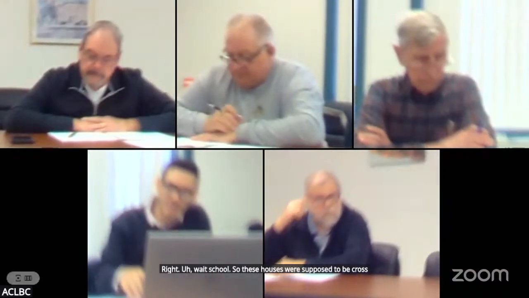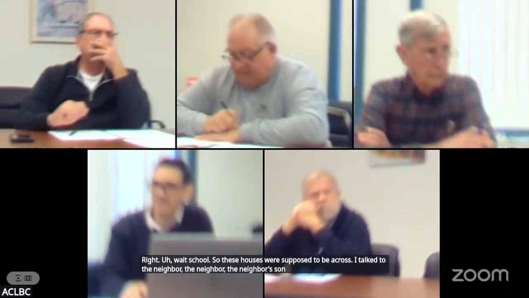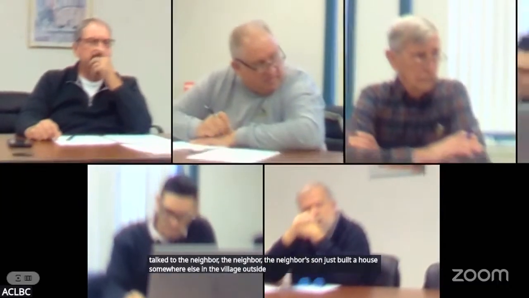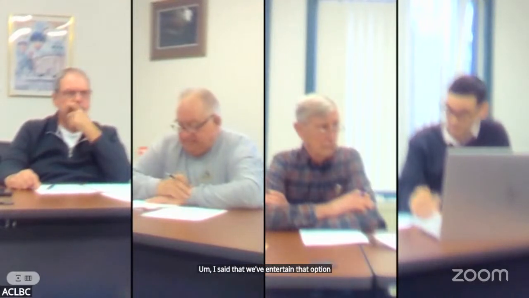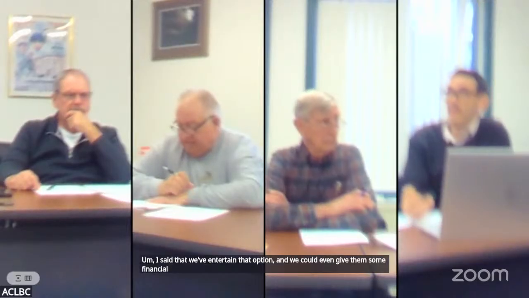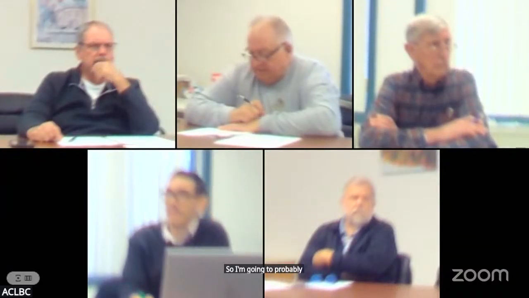So these houses were supposed to be across from mine. I talked to the neighbor's son, who just built a house somewhere else, outside of the village. And they wanna buy the 2 lots and build 2 more family homes to keep 3 family homes all together. I said that we'd entertain that option, and we could even give them some financial assistance to do that. So I'm gonna probably explore that more and see if they can come up with the money.